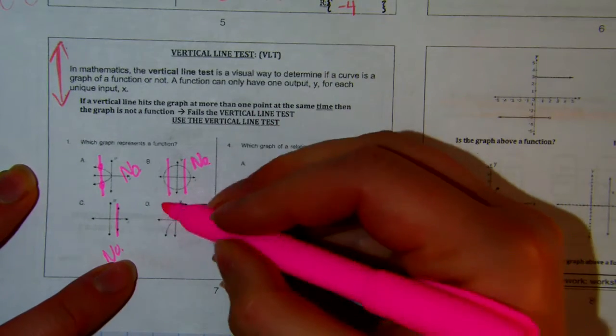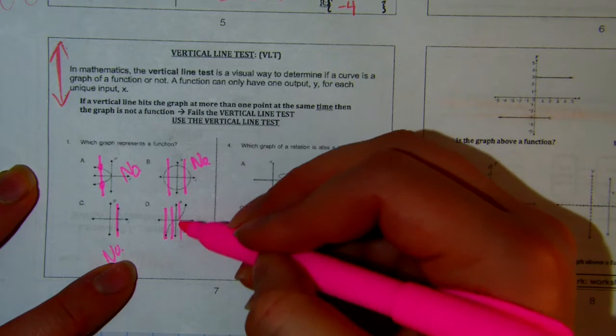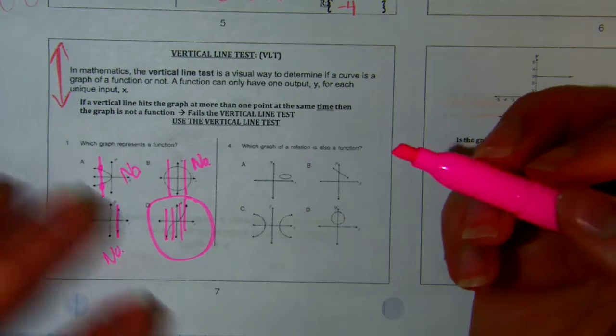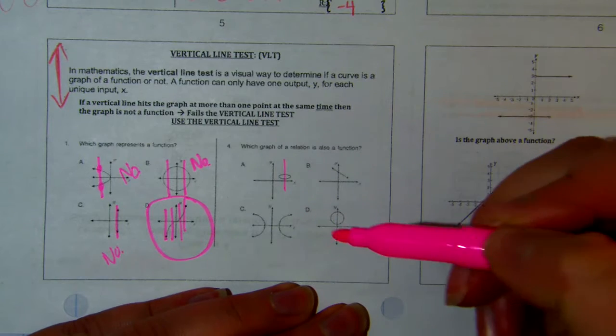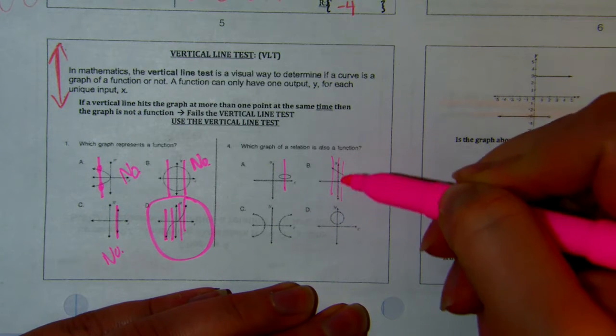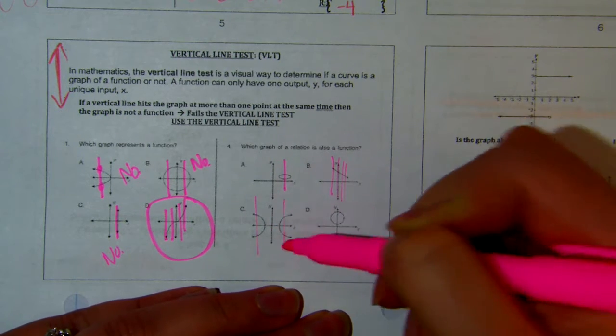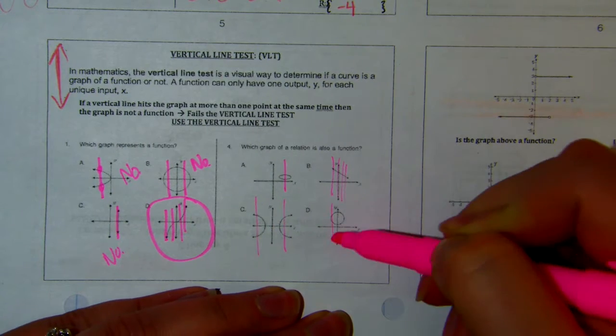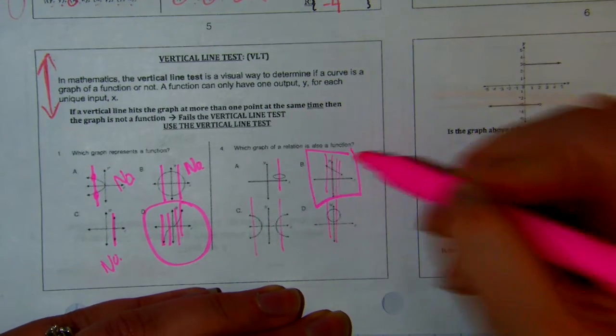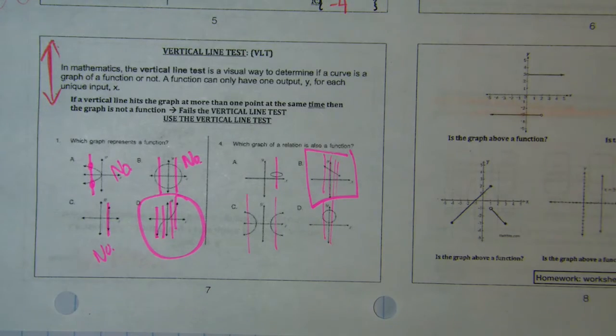This one, I could draw a line here, but I don't hit it twice. Here's my yes. This one, I could hit it right in the middle. I would never hit one here. Here I'd hit it two spots, and here I'd hit two spots. So the only one that is a function is B.